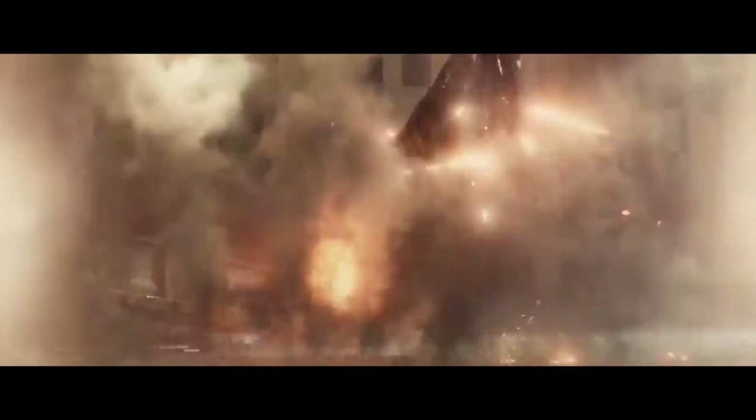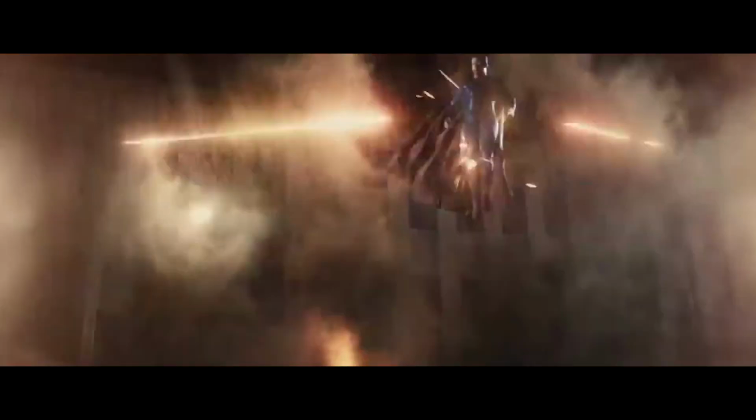A tilt-up is shown here as Superman rises from the ground and begins flying. The tilt-up tells the viewer that Superman is in control and focuses all attention to him.